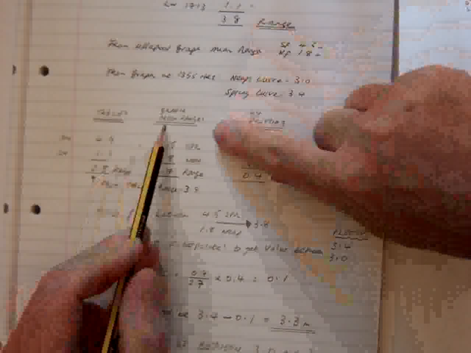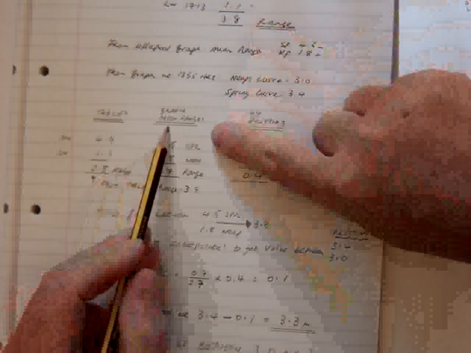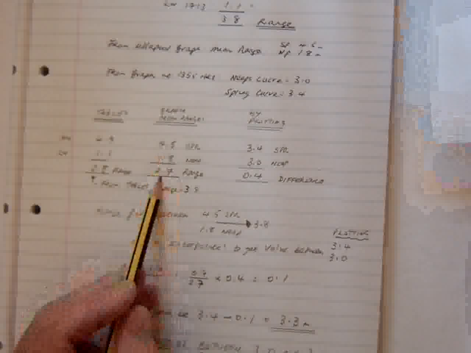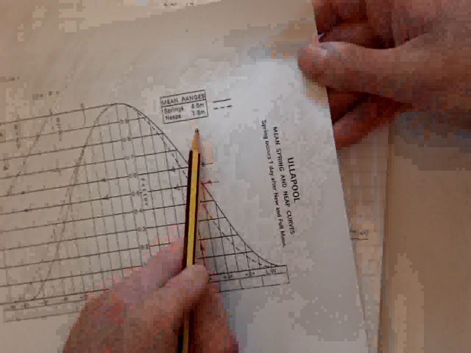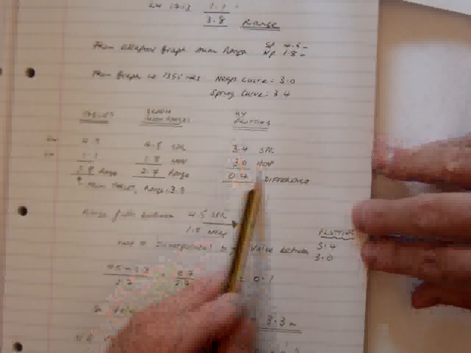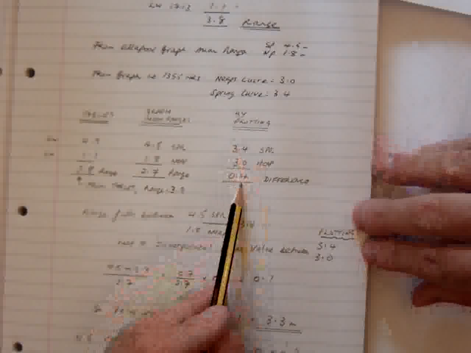From the tables originally we had 4.9 and 1.1, which is a range of 3.8. From the graph, the two mean ranges, 4.5 and 1.8, gave us a range of 2.7. By plotting, springs gave us 3.4 and neaps 3. So the difference is 0.4.